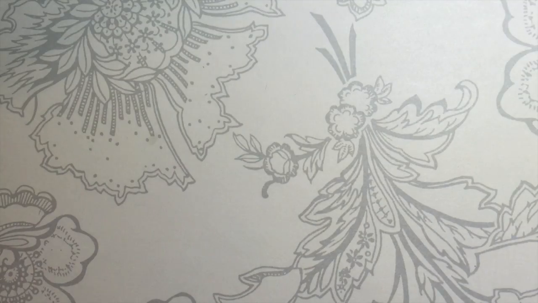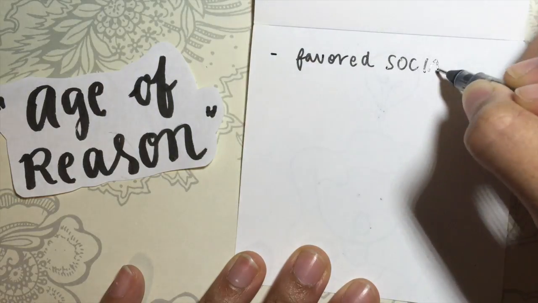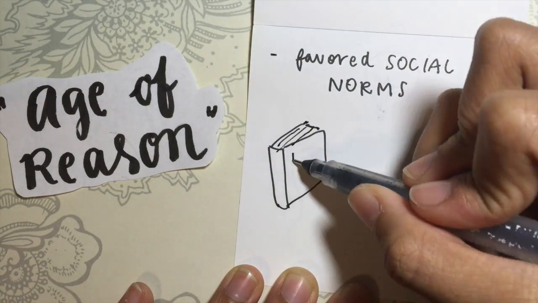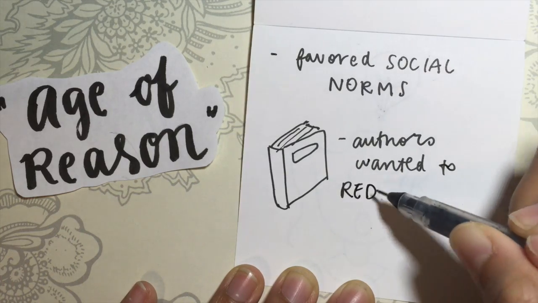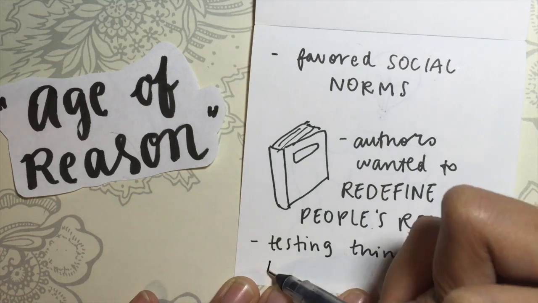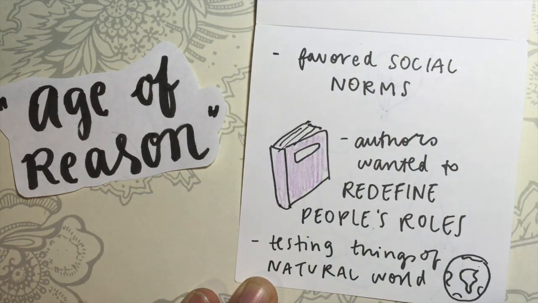The era is also known as the Age of Reason, which incorporated logic and reasoning. Together, neoclassicists favored social norms and common characteristics of humans while using their conservative ideas of the classical critics. Literature-wise, poets and authors wanted to redefine the roles people had and if they were fulfilling them using classical criticism.